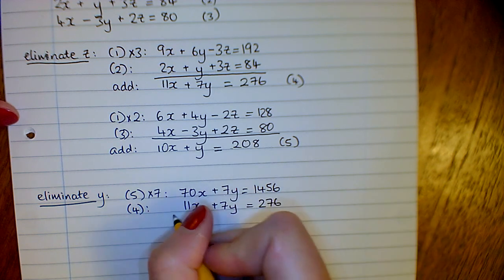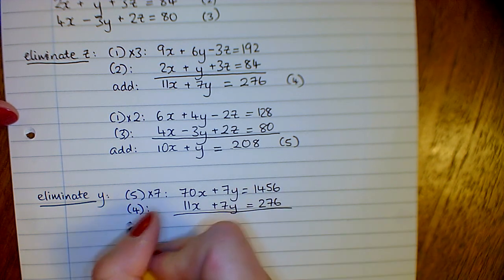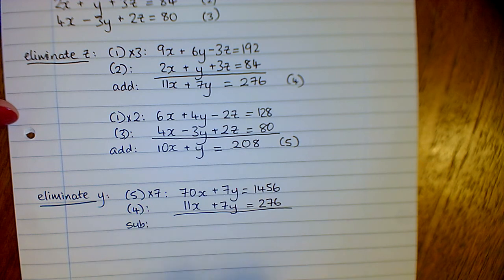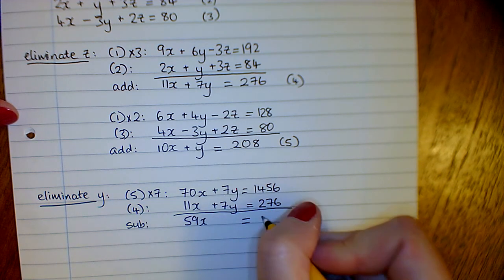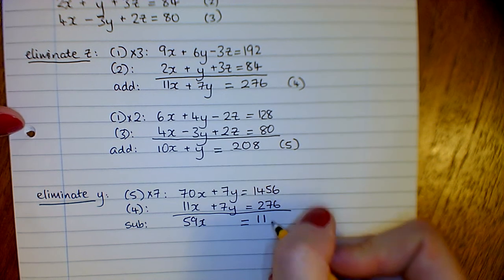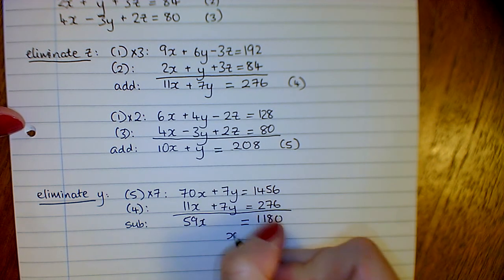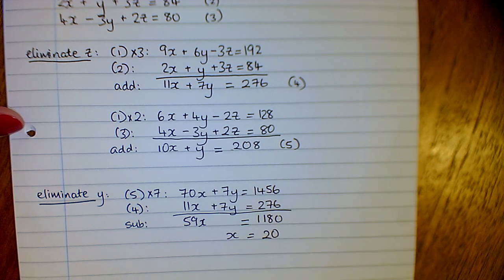We're trying to get rid of the y's. The signs are the same, so we're going to subtract. And I'm going to get 59x equals 1180, which gives us that x is 20.